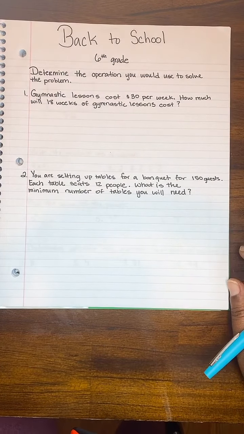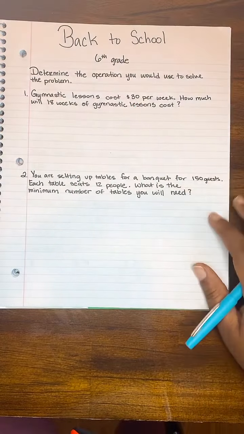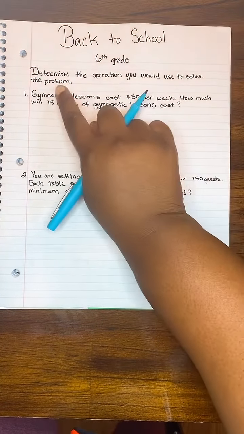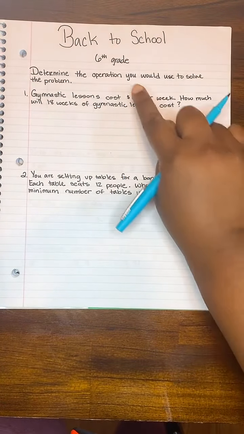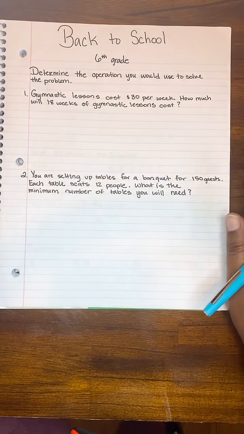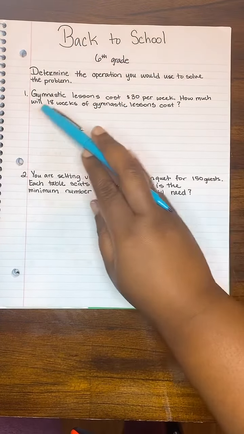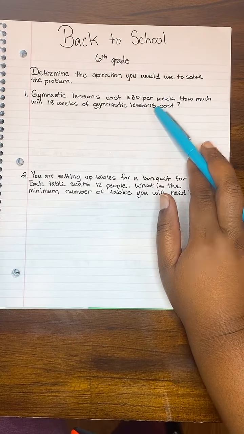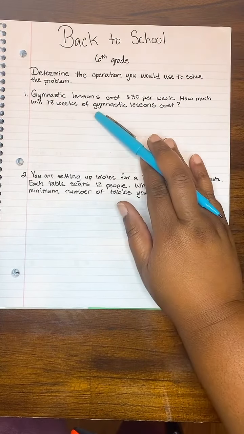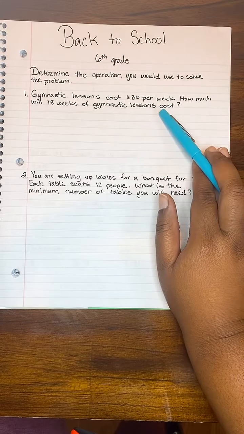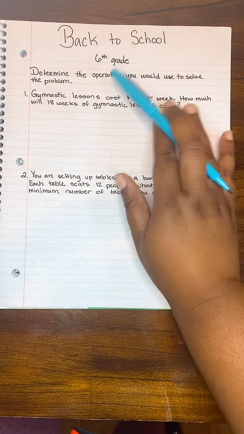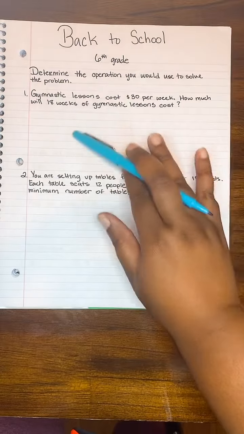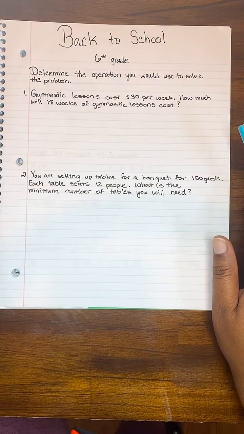Okay, so let's look at this one. It says, determine the operation you would use to solve the problem. Okay. So gymnastics lessons cost $30 per week. How much will 16 weeks of gymnastics lessons cost? So what operation do you guys think we will be doing here?